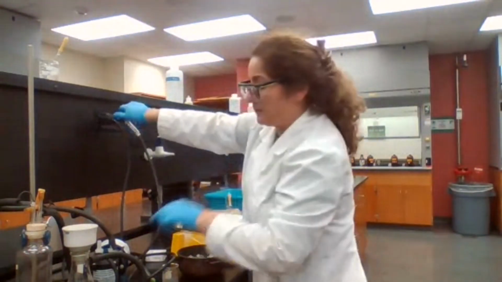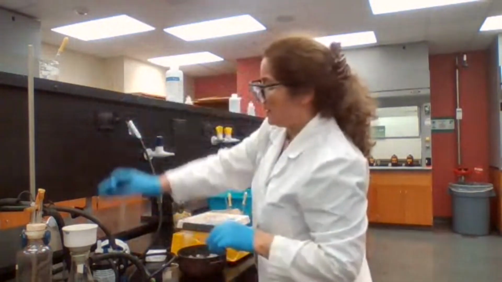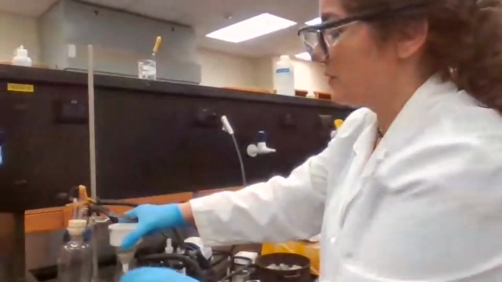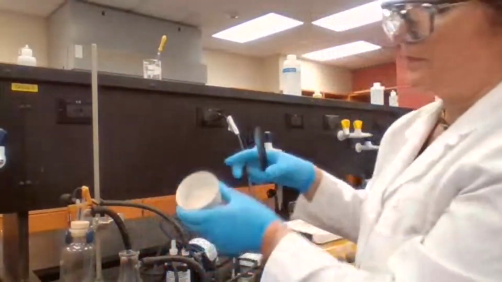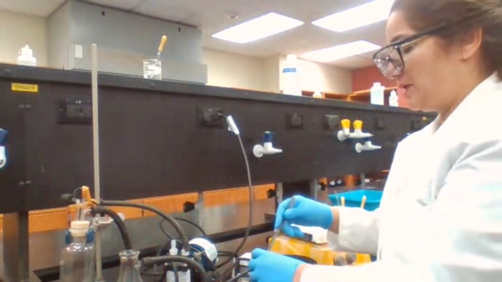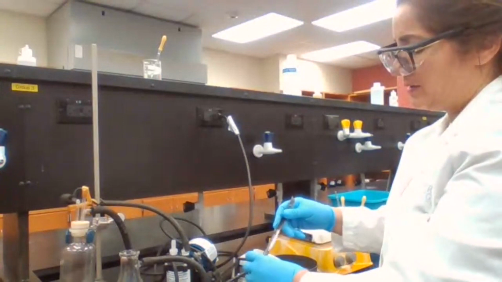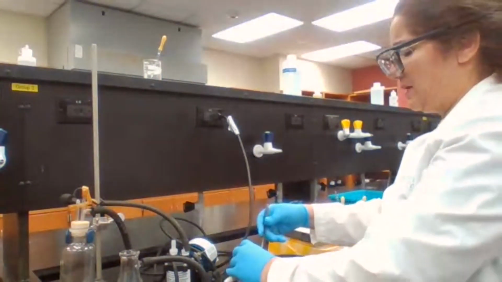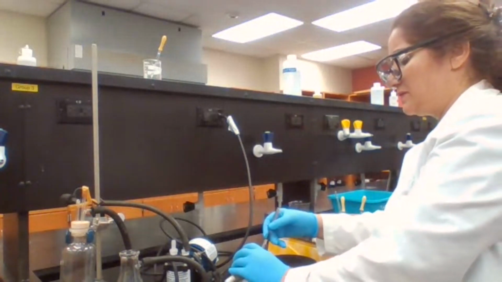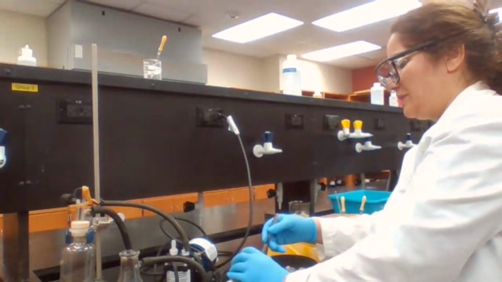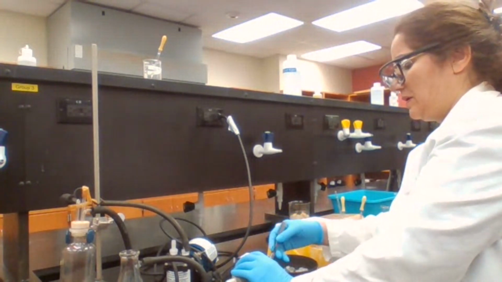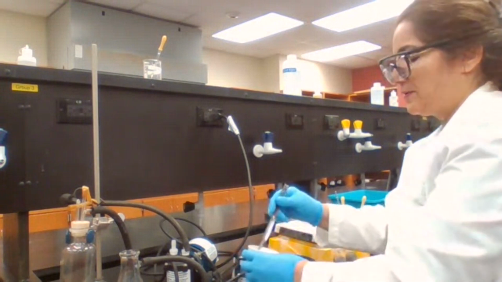Recrystallization with methanol. Product before recrystallization, I have the crude product. Transfer that into a container, a flask. I'm going to do beaker today. I'm replacing, it's going to be the same. It's not going to make a difference what container I'm using, but I'm using a beaker because it's easier for me to transfer back.